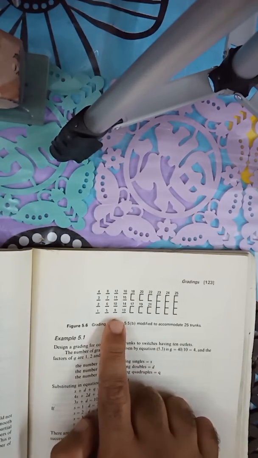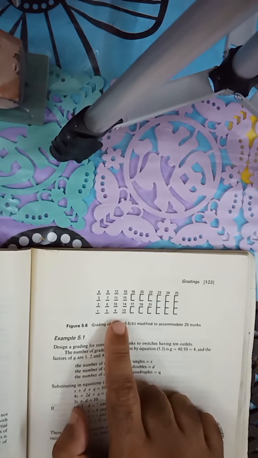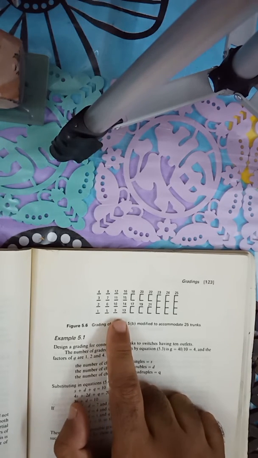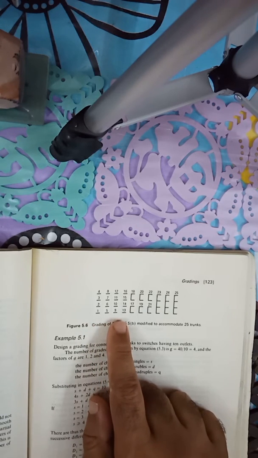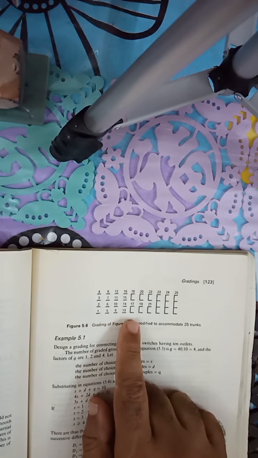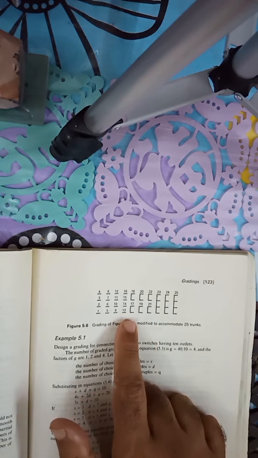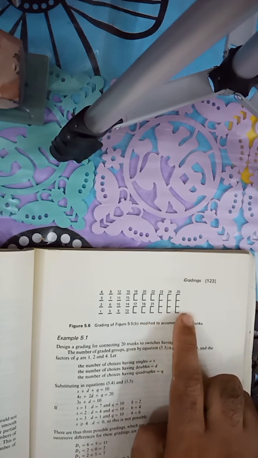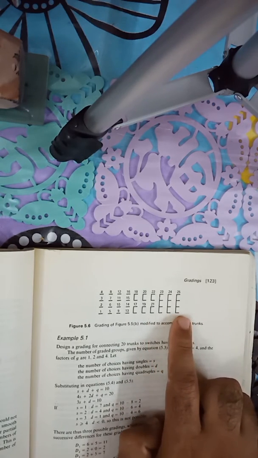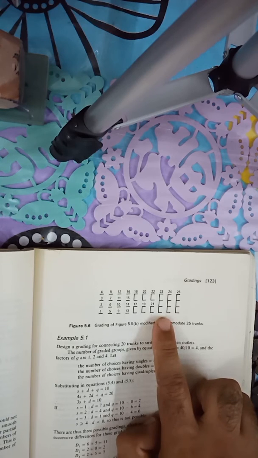In this case, from two individuals columns, we have increased it to 4 individuals columns, and we have reduced the partial commons from 4 to 3, and we have reduced the all commons or the quadruples from 4 to 3, right?